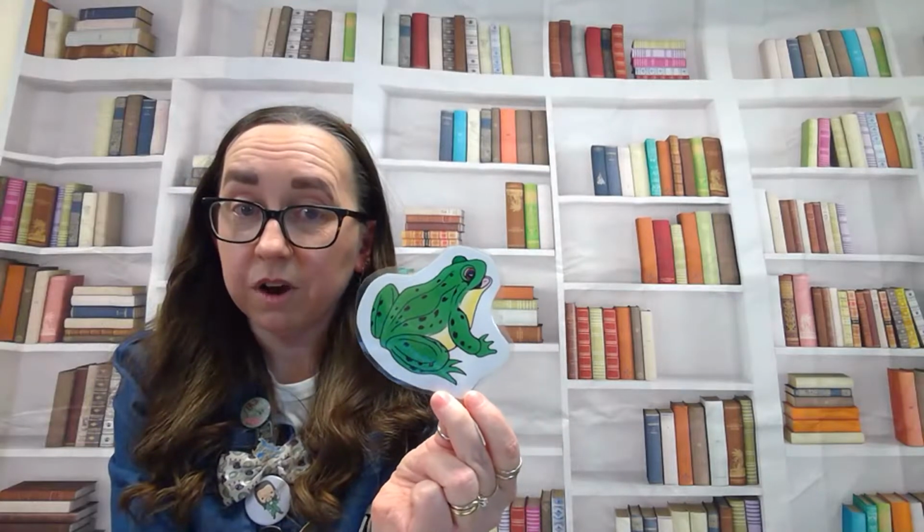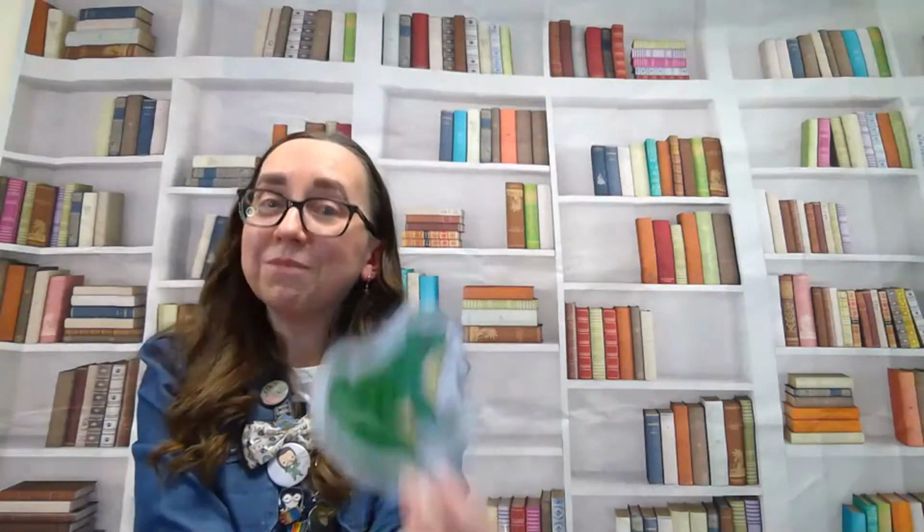Garbage. Yep. Now, this one is kind of tricky. I have a couple of kind of tricky ones today. This one's a little tricky because what is this? It's a frog, right? Frog. That doesn't really sound like a G word, does it? No. But what color is this frog? Green. That's right. And that's a G word. Green. Good job.